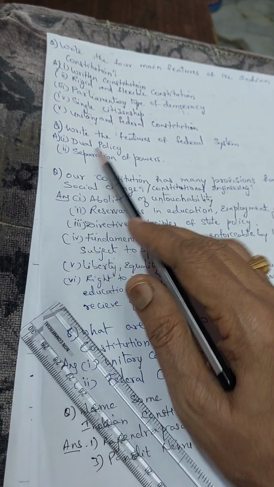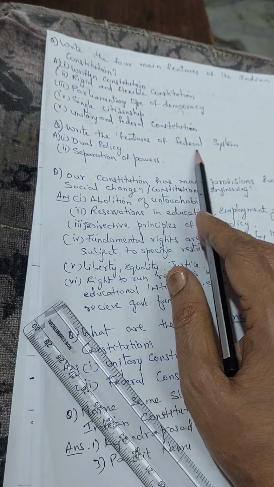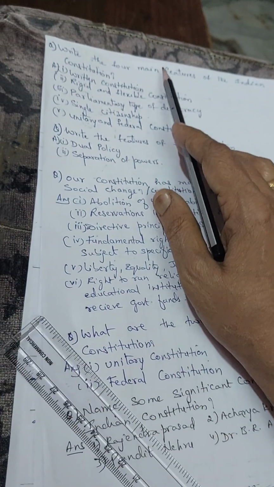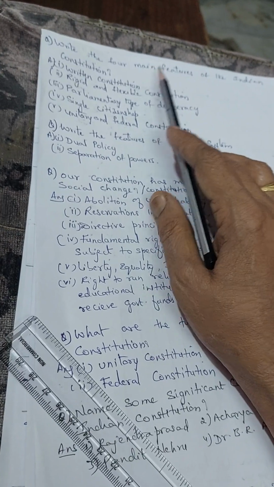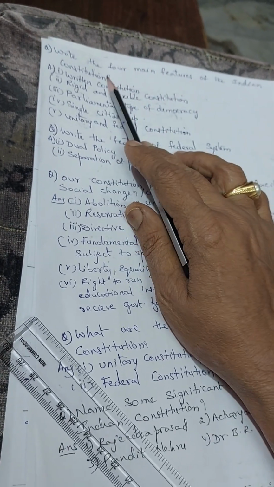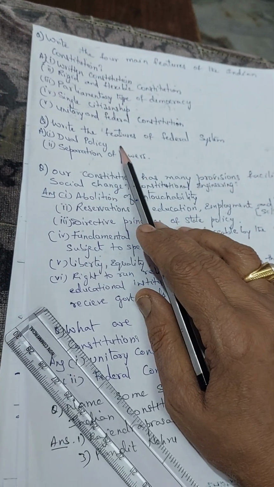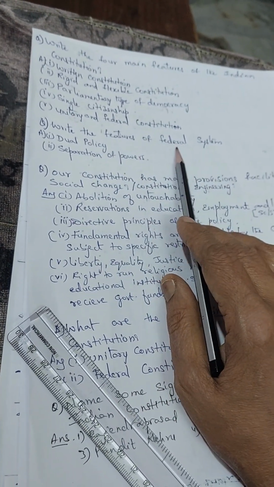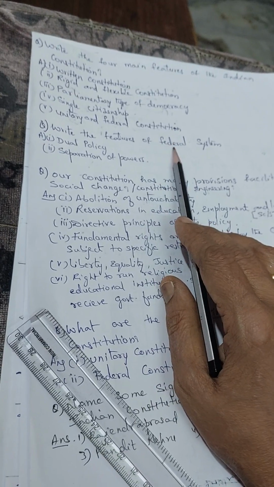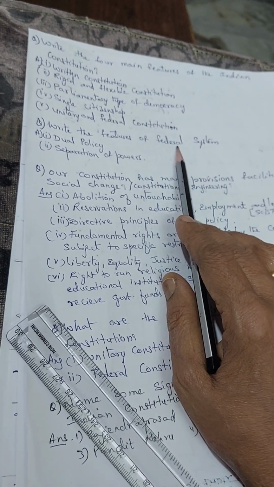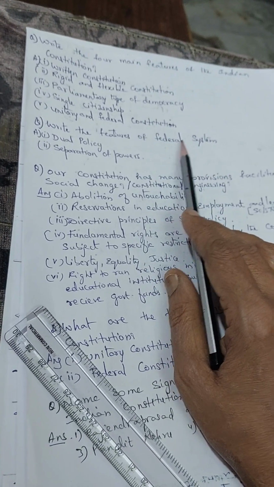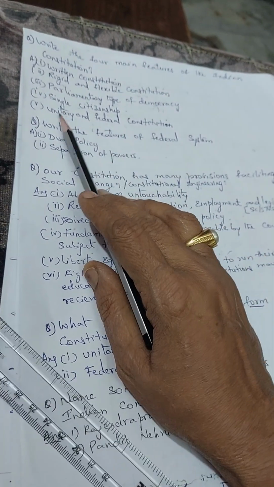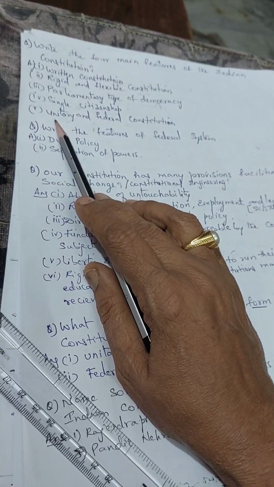Now second, we'll see the features of the federal system. Here I have seen the first question, main features of the Indian Constitution. But the second question is features of the federal system, federalism, where both are here, central and the state government. Always, federal means both, you have to remember. Unitary means only central government.